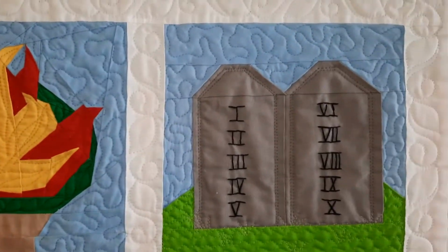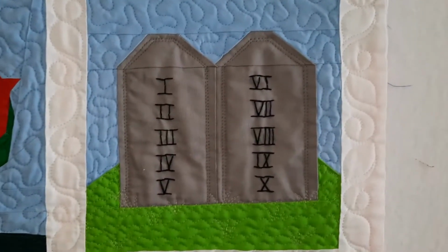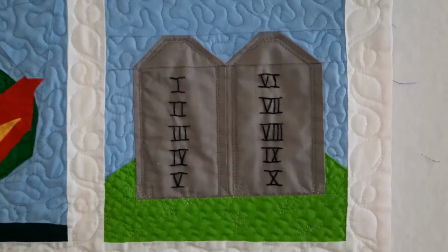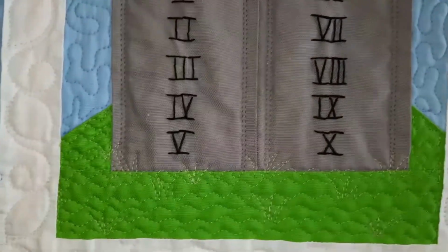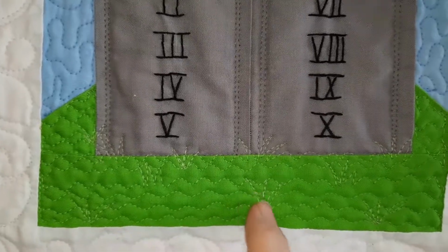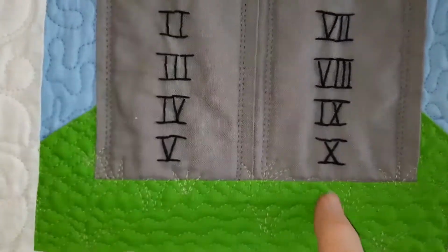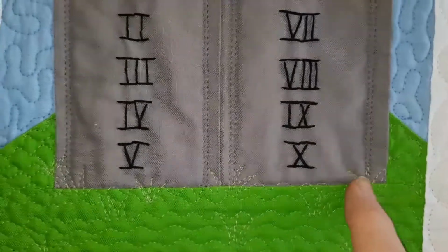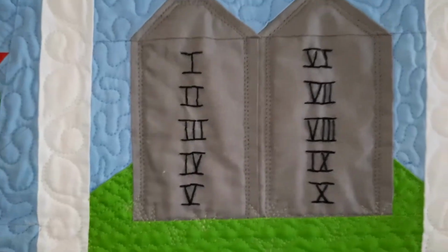And we have the block with the 10 commandments. So they have been very simply outline quilted. I've added some grass. Imagine they're resting on the grass because they would have been heavy. And then I've added wavy lines with some grass sprouting, which includes over the front of the tablets.